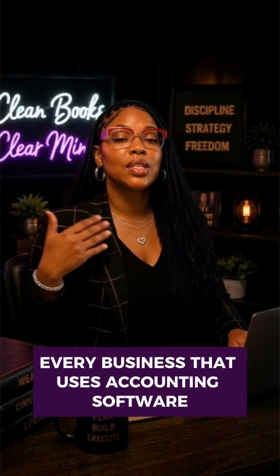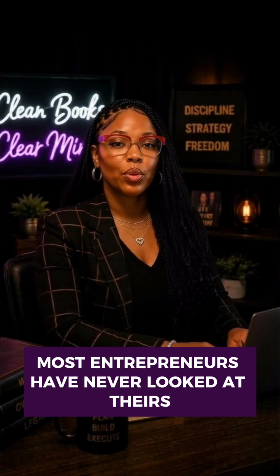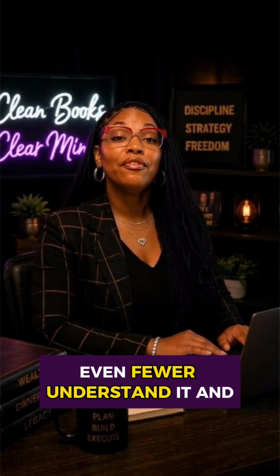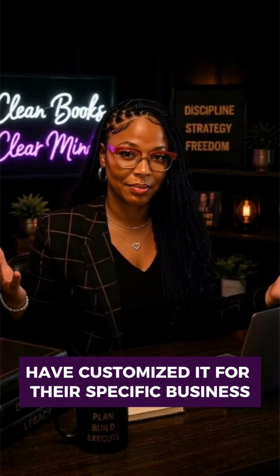Every business that uses accounting software has something called a chart of accounts. Most entrepreneurs have never looked at theirs. Even fewer understand it, and almost none of them have customized it for their specific business.